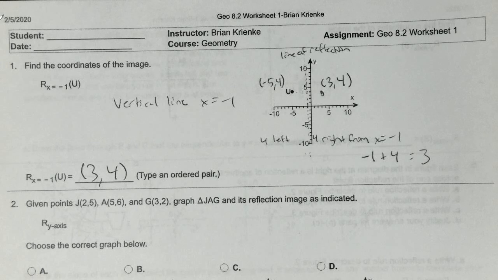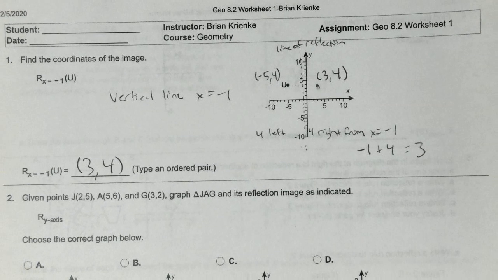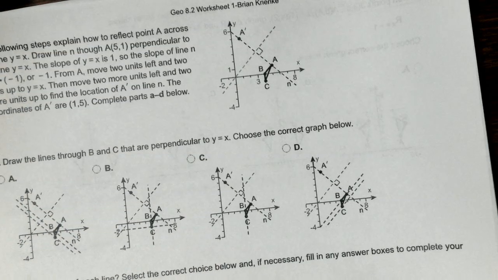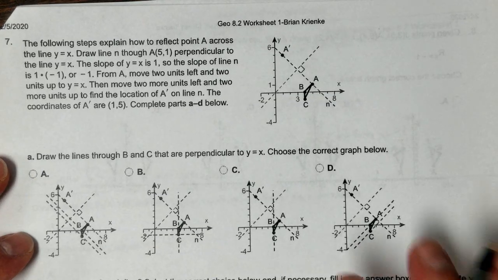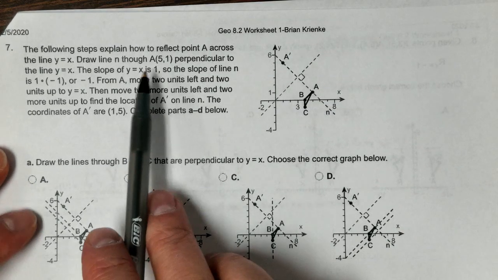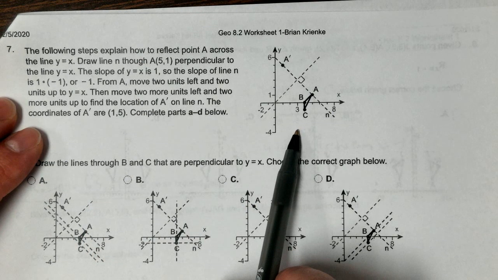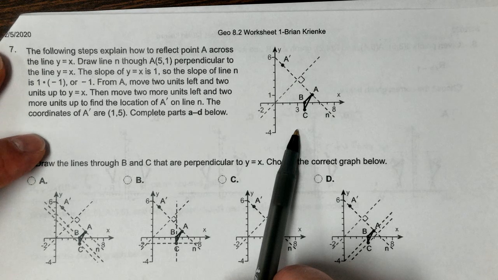Another one is number 7 on the same worksheet, and then I guess I'll do the equivalent on worksheet 2. So number 7 is a really long question, and it's basically showing you this whole paragraph, and this is the work for it that they've already done.